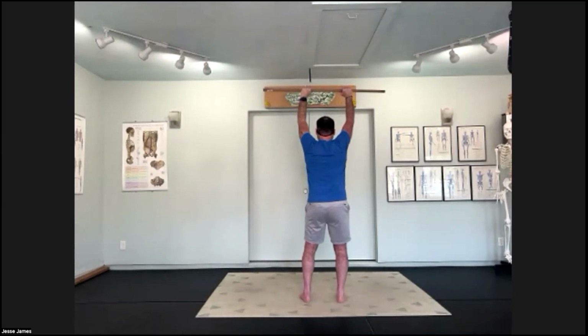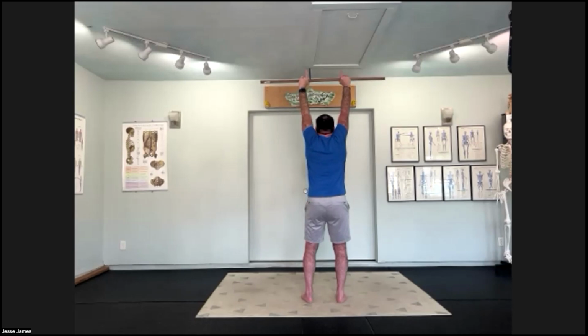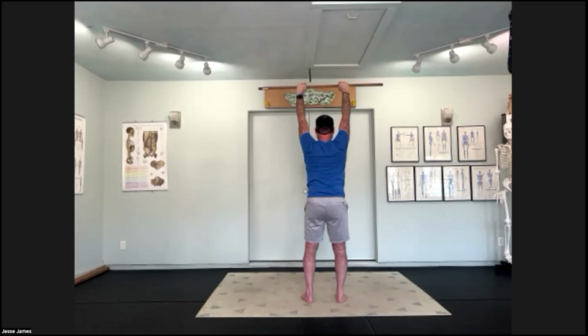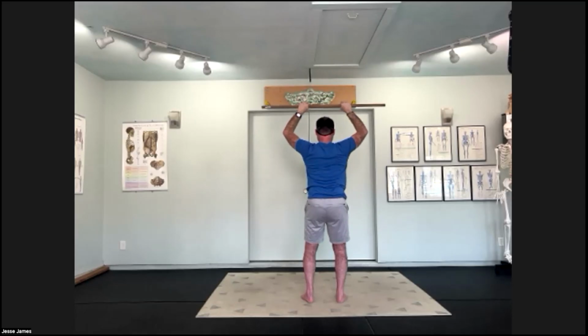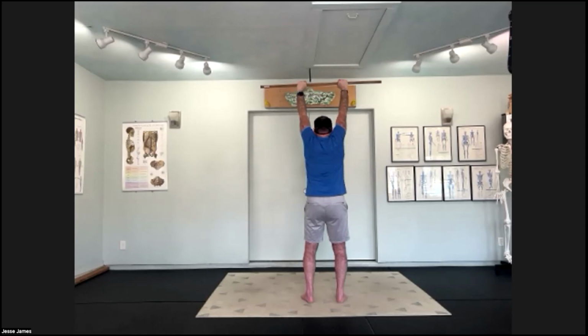And now we're going to exhale as we reach, allowing the shoulder blades to move up to the ceiling, and then inhale as we pull. This is that packed shoulder, so this is downward rotation, depression and downward rotation. I want to keep the elbows actively reaching away throughout this movement. I don't want the elbows to bend. So exhale as you reach, inhale as you pull, and try to feel the shoulder blades moving down into the hip sockets as much as possible.